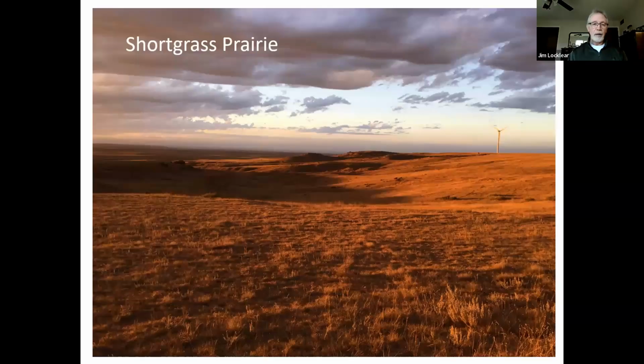So buffalo grass and blue grama, which in a good year might get a foot tall, but can be much shorter. And those are the dominant grasses of the shortgrass prairie.